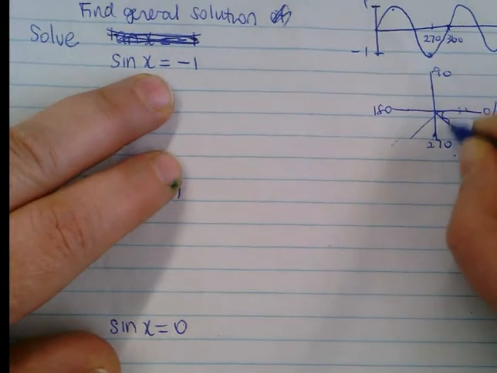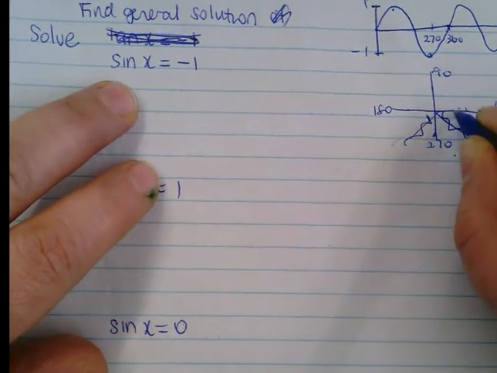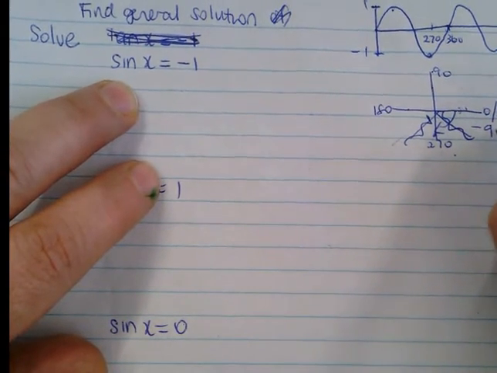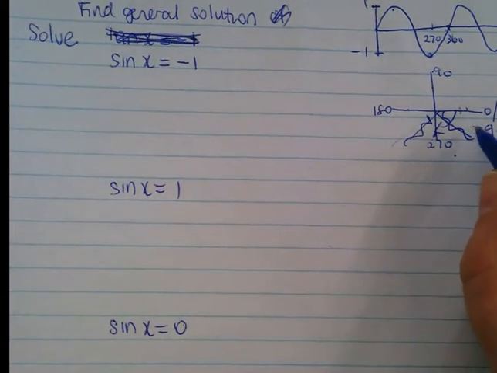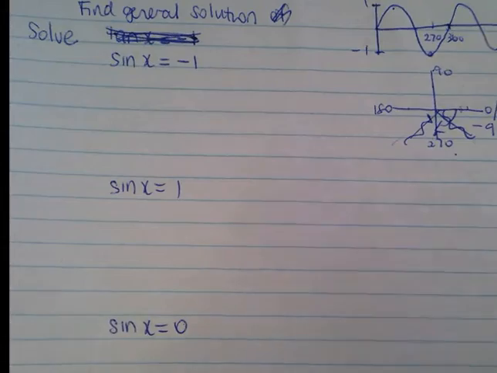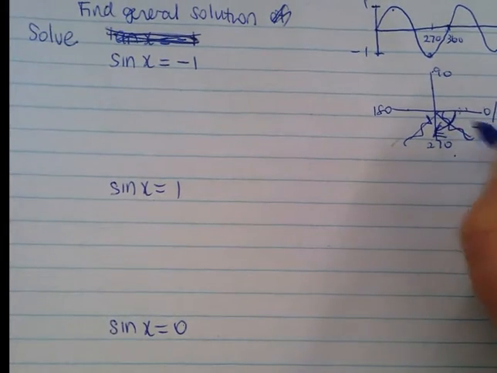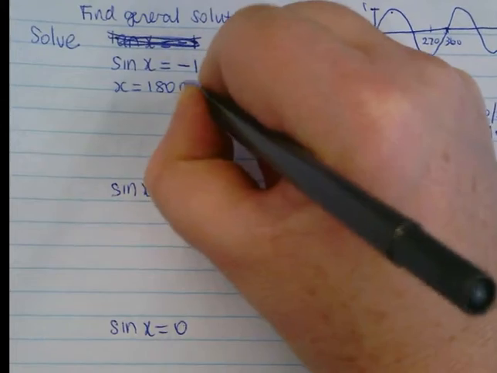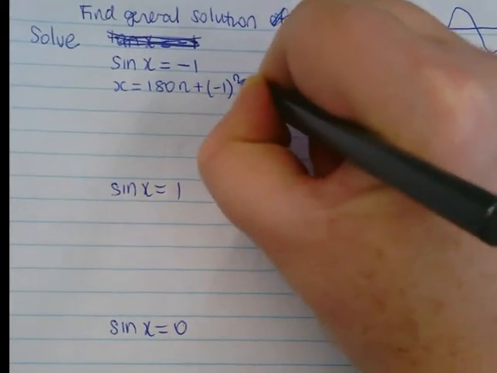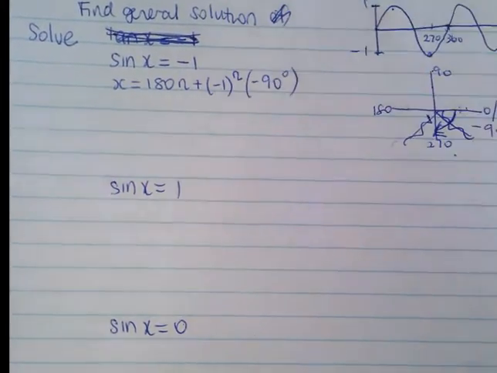Do you see sine of 270 is negative 1? So your acute angle is negative 90. Or, don't you have to do quadrant 4 for it being negative? It's negative 90 for my acute angle. So x is 180n plus negative 1 to the power of n times negative 90.